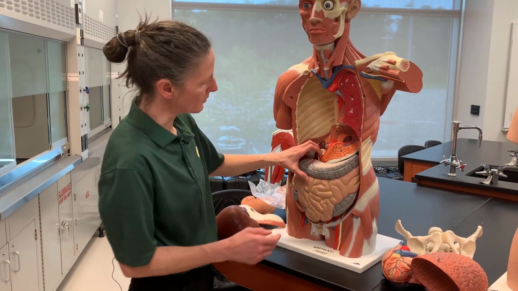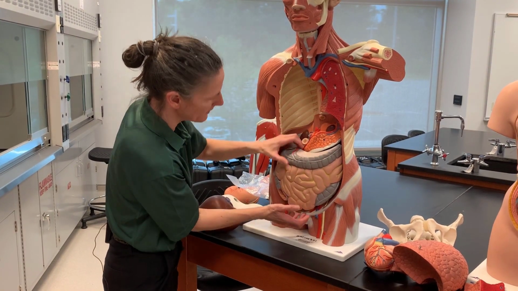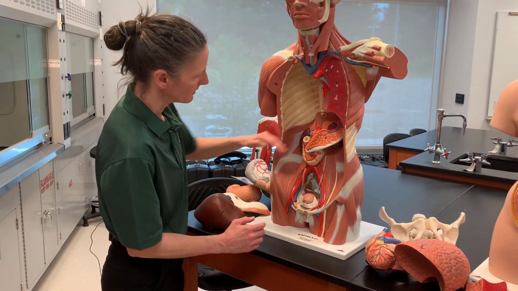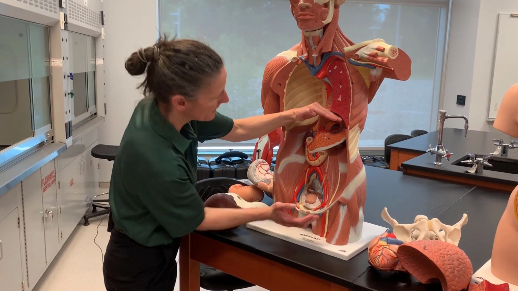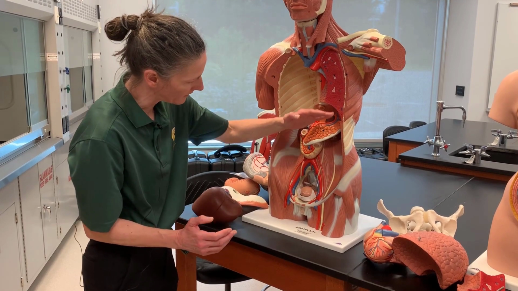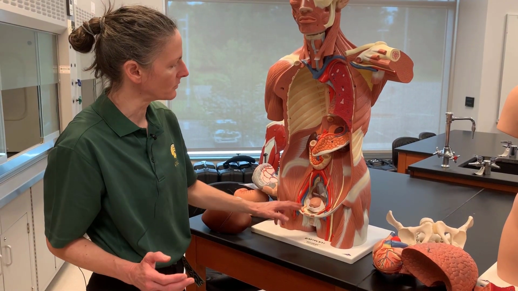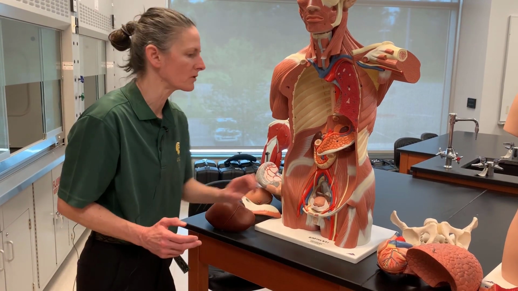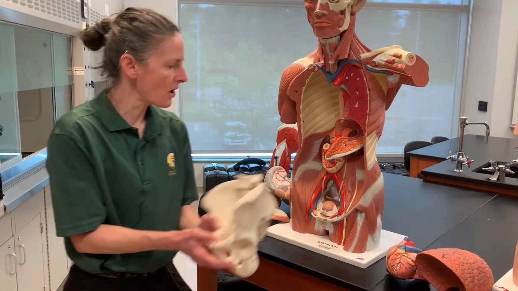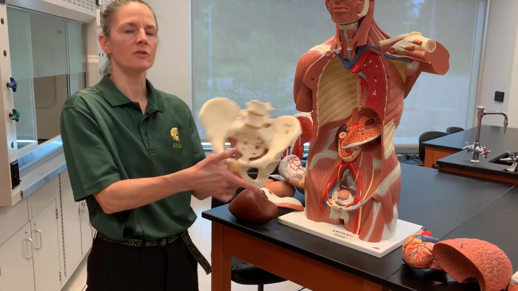Now let's have a little bit more of a look at the divisions between the abdominal cavity and the pelvic cavity. So as we know, the abdominopelvic cavity is this entire space from here to here. So the abdominal cavity contains most of our digestive organs, and the pelvic cavity contains the reproductive organs, the rectum, the bladder, and so forth. So if we want to look at the pelvic cavity a little bit more closely, we can get our landmarks from this pelvis here.